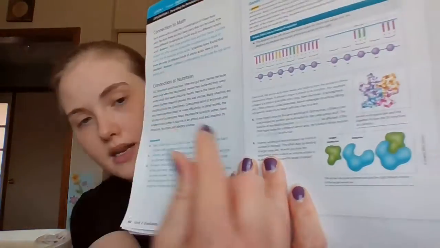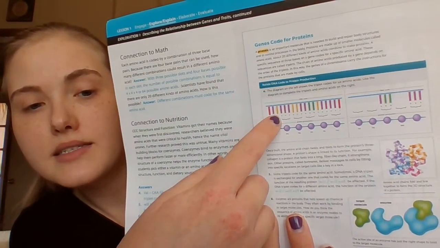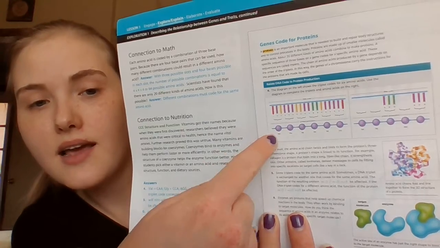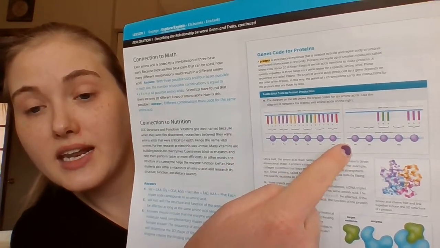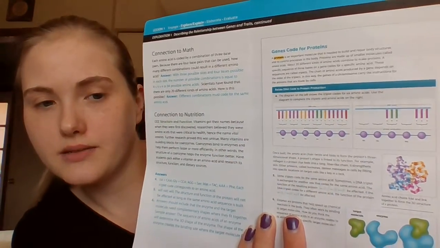So question 4, the diagram on the left shows the triplets for 6 amino acids. They want you to use the diagram to complete the triplet on the right-hand side. Like we were talking about, the 3 bases code for 1 amino acid. That amino acid would create a chain, and that chain would make your protein.